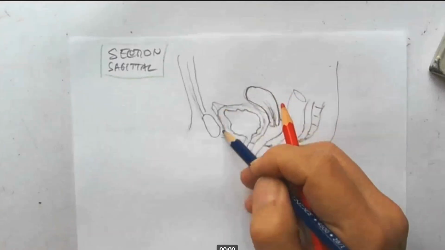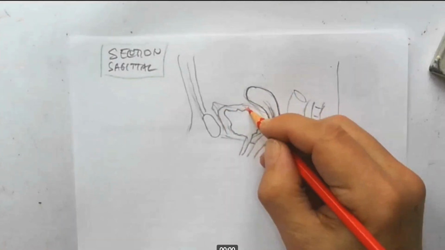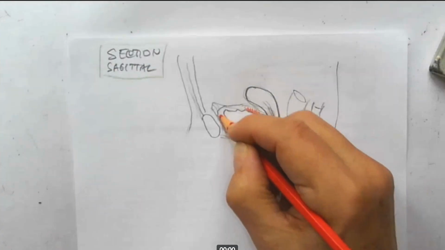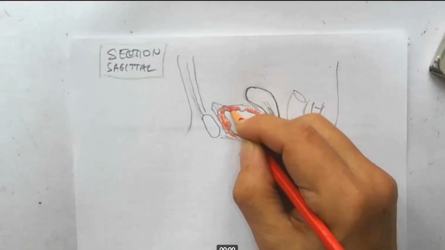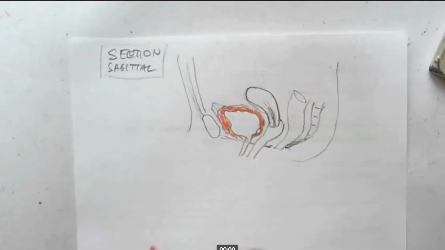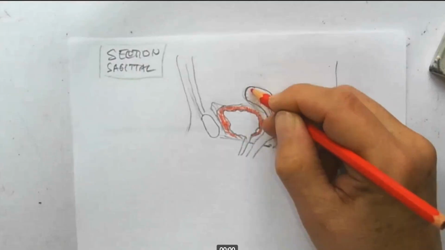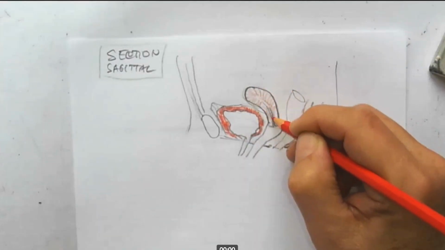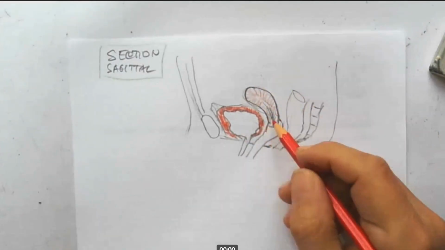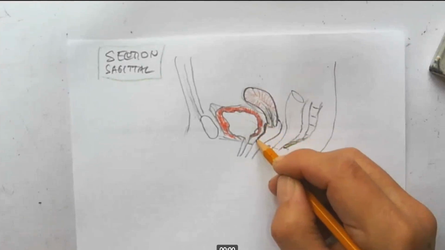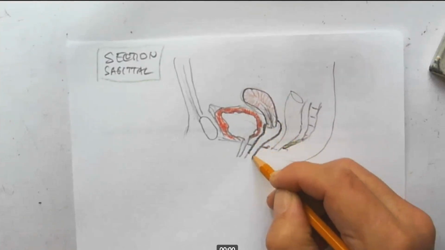This could be shorter. Wall of the bladder, like that. Wall of bladder, correct. Then uterus, yes, using light red. Uterus, then the wall of the vagina, maybe just in black. Fornix, anterior and posterior fornix. That's it.